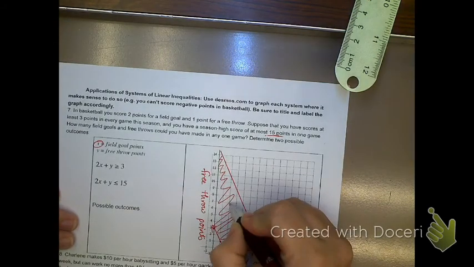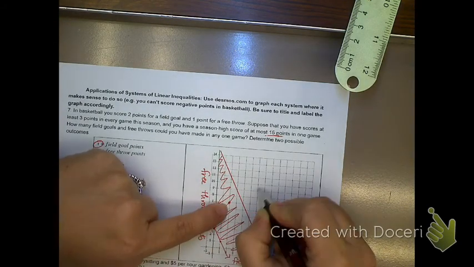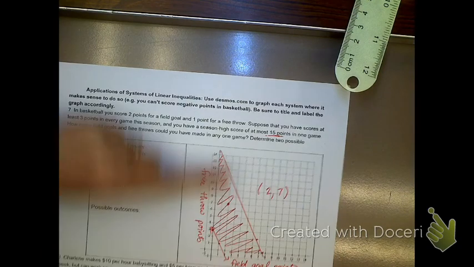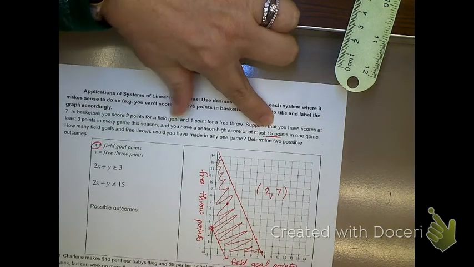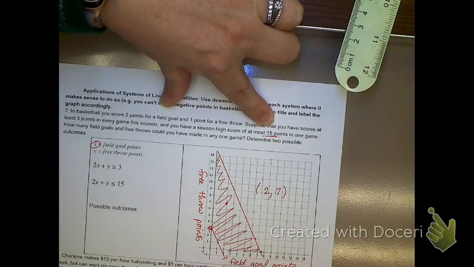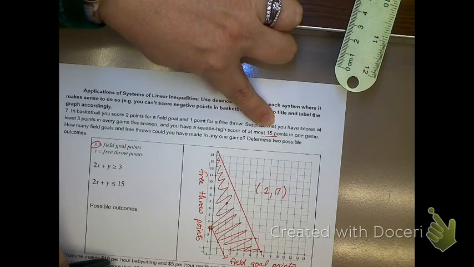So if I pick this point right here, that point happens to be (2, 7). So if my max was 15 points in a game, I could have shot 2 field goals and 7 free throws, because that keeps me under 15 points, right? Under or equal to, yeah?